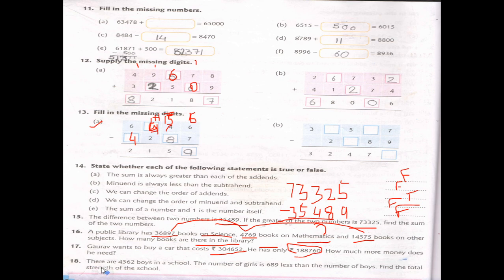Question number 18. There are 4,562 boys in a school. The number of girls is 689 less than the number of boys. Find the total strength of the school. So there are two calculations here. You are given the strength of boys, that is 4,562. The number of girls is 689 less, which means you have to subtract.